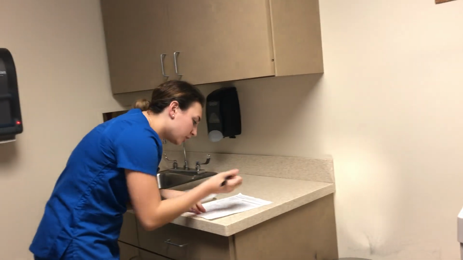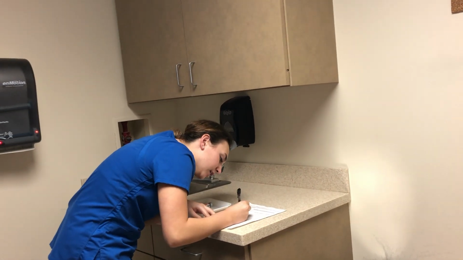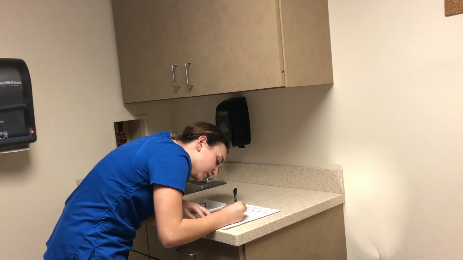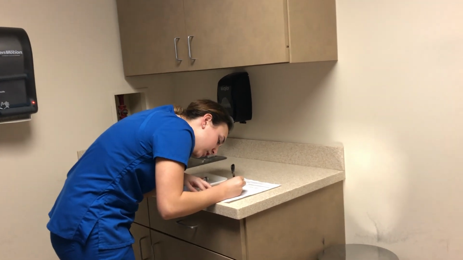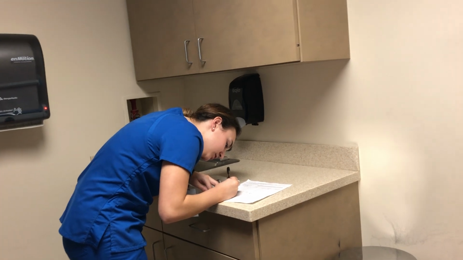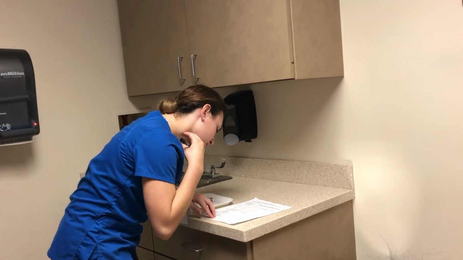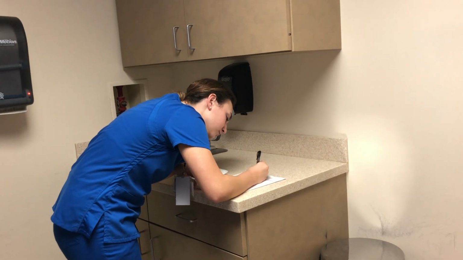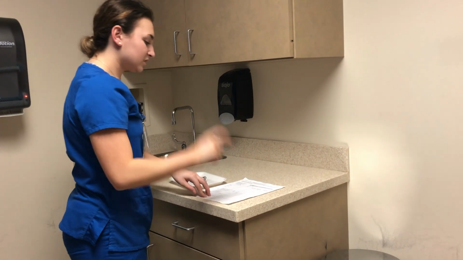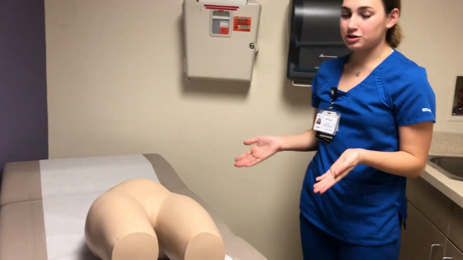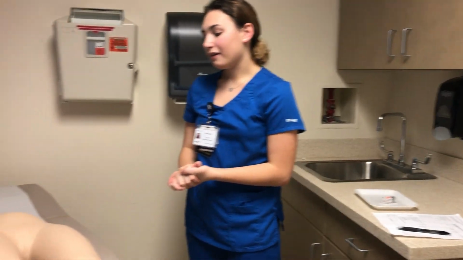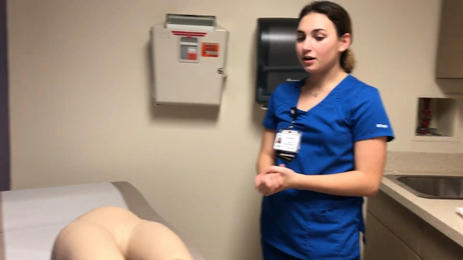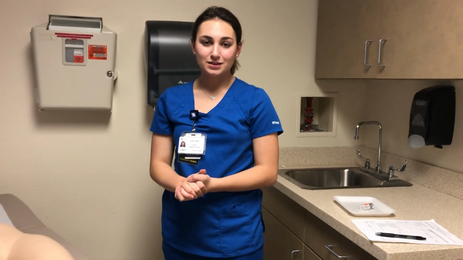Now I'm going to document that I gave this medication at 11 o'clock, and I gave him 6 units because of his blood sugar. So now I have documented that he got the medication. I would confirm that the patient is okay and comfortable and that he didn't need anything else. Make sure his call light is near him, and then I would leave the patient room and wash my hands.